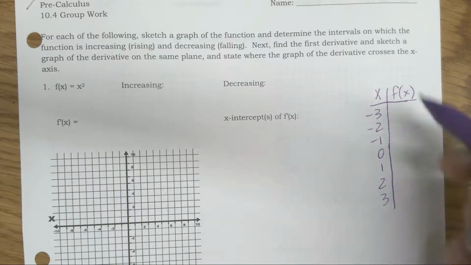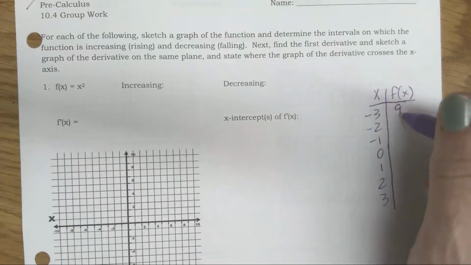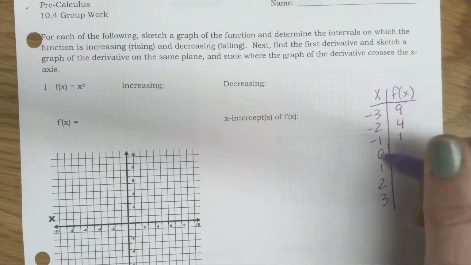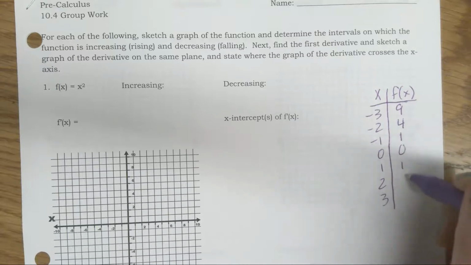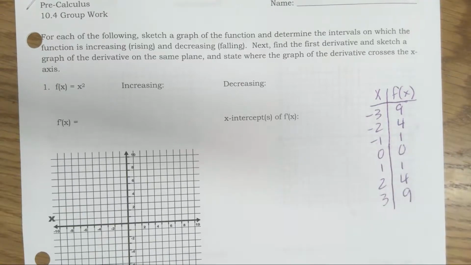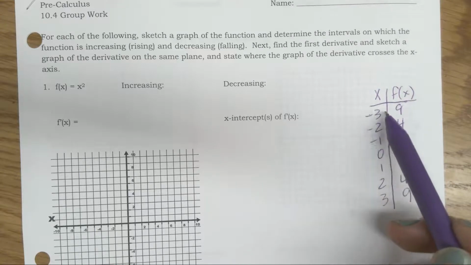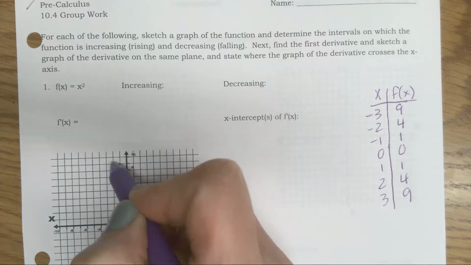I know that this is squared, -3 squared is 9, -2 squared is 4, -1 squared is 1, 0 squared is 0. Am I going too fast? You guys are okay? 1 squared is 1, 2 squared is 4, 3 squared is 9, and then I can plot those points. So I'm going to plot those as points. The point -3, 9 is left 3, up 9, make a point.